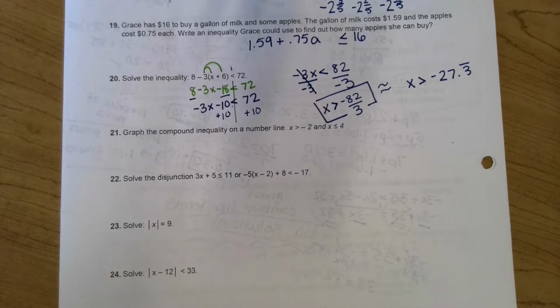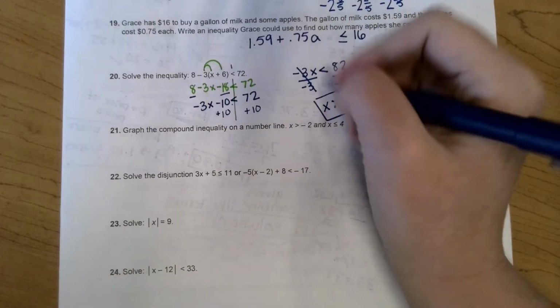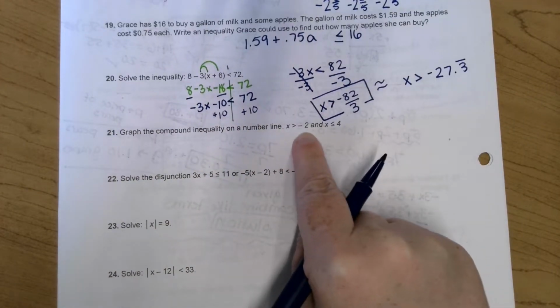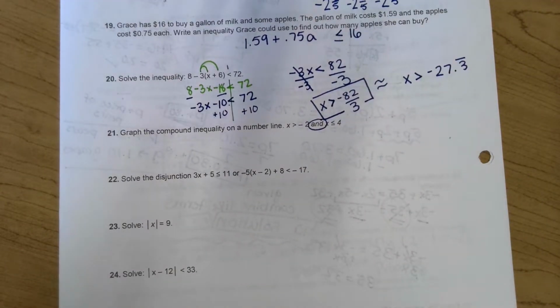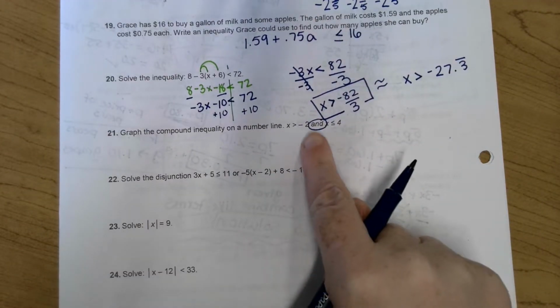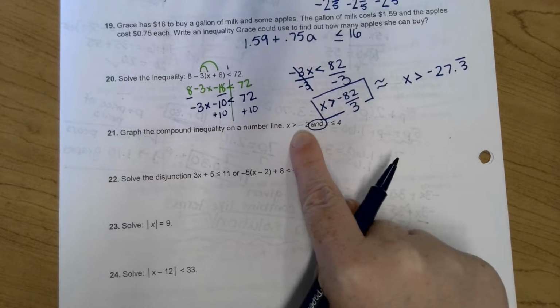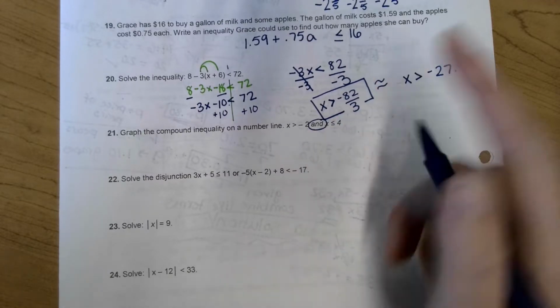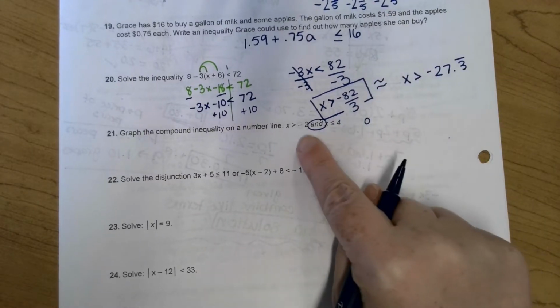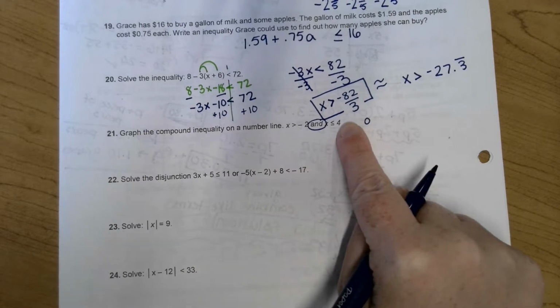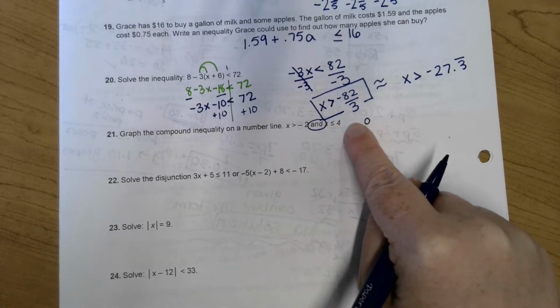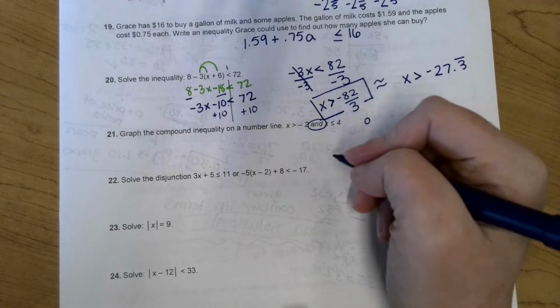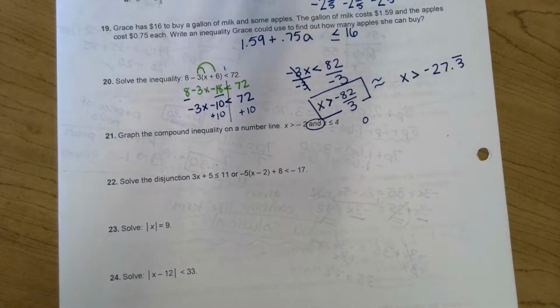Okay, 21. Graph the compound inequality on the number line. X is greater than negative 2, and x is less than or equal to 4. So let's think about this. Are there numbers that could be greater than negative 2 and less than 4? Yeah, like 0 is larger than negative 2 and less than 4. 2.9 is greater than negative 2 and less than 4. So this is all the things that would be in between these two numbers.